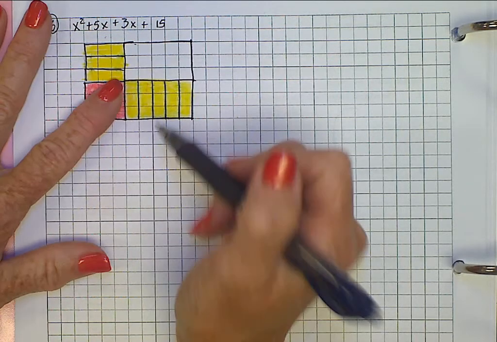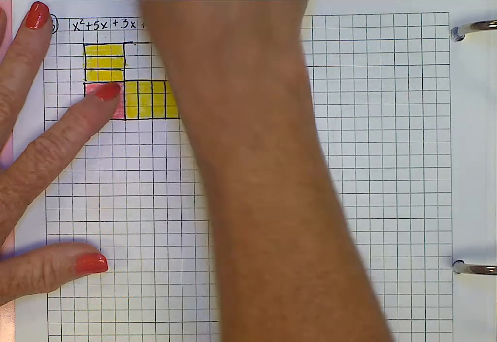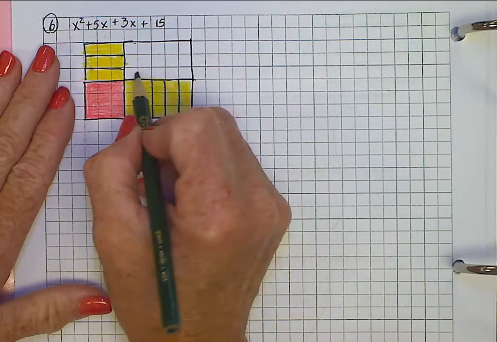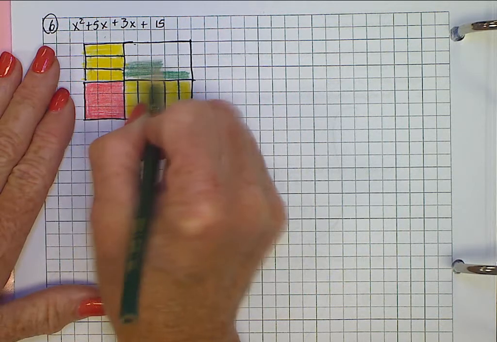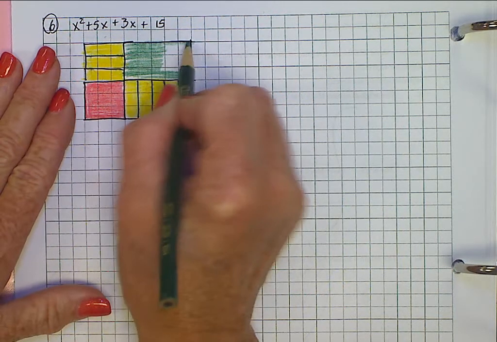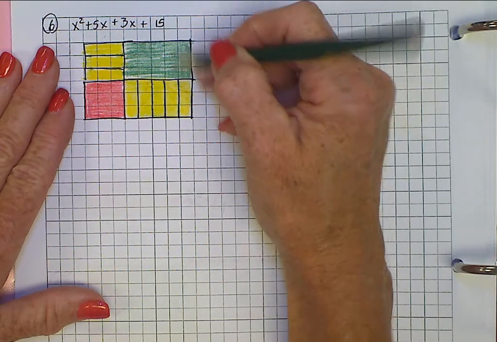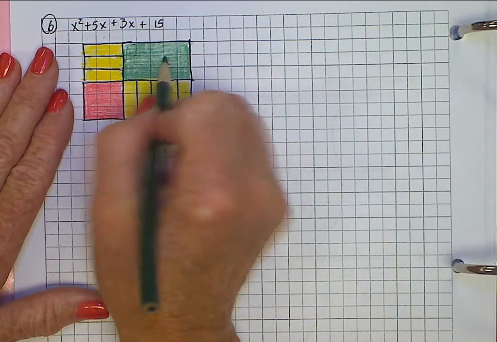All right, what's the area of that big piece over there? Come on, what is it? Say it. Yep, 15. Were you right? Huh. 5 times 3. Gee, I wonder where that 5 and that 3 came from.